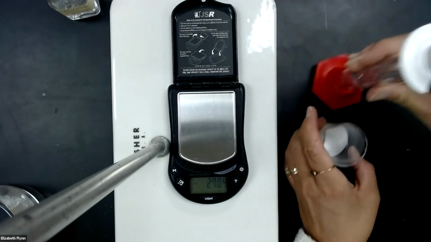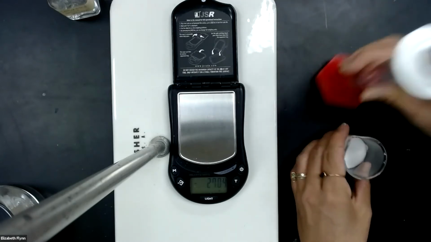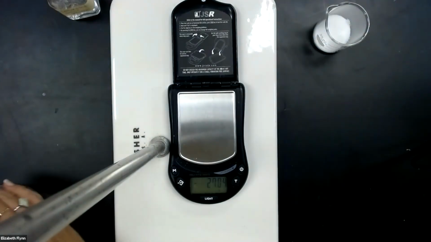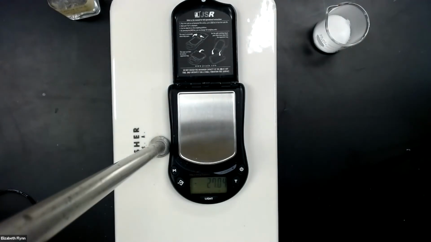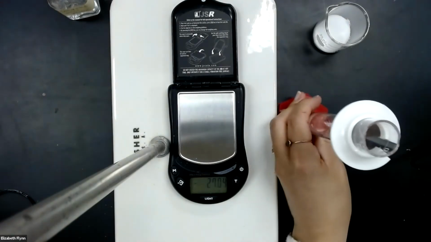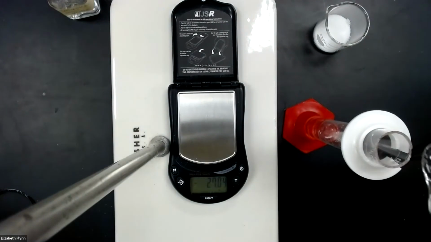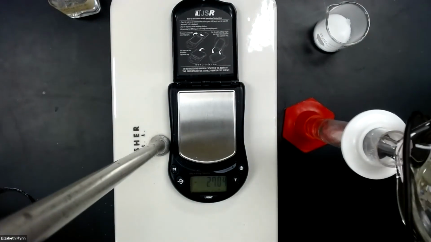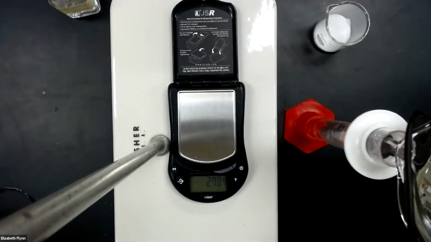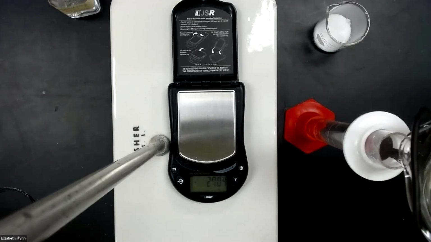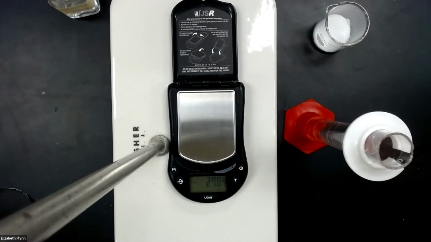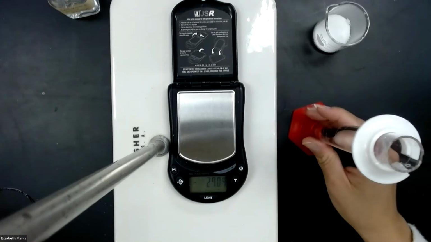So what I'm instead going to do is use my 50 milliliter graduated cylinder, making sure to measure out 40 milliliters of water. 40.0.